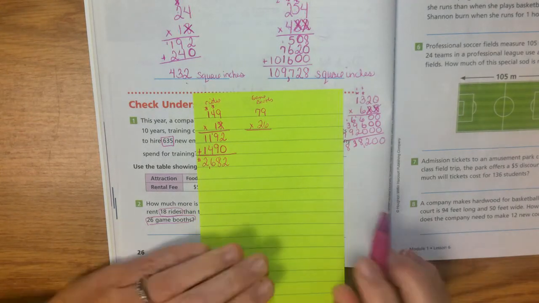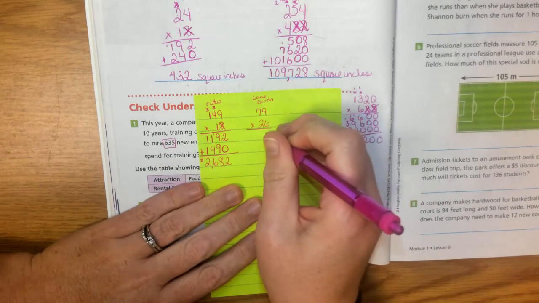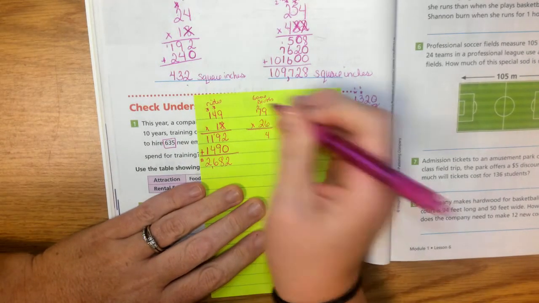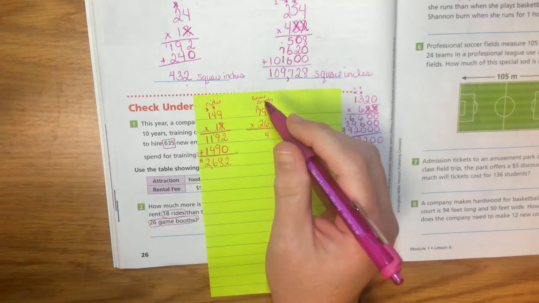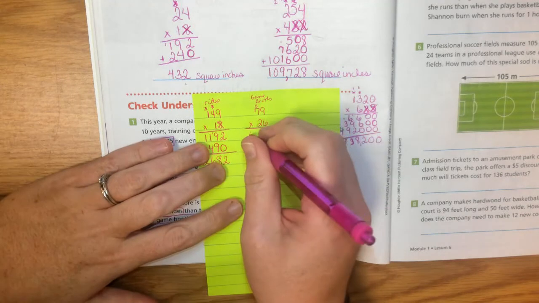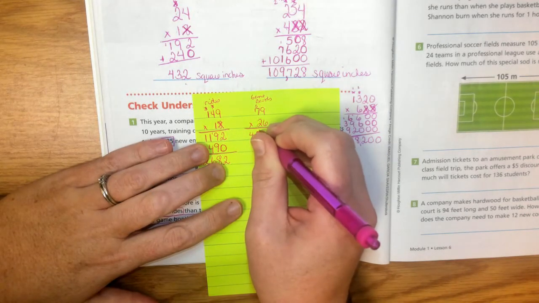How much does it cost to rent 26 game booths? Well, 9 times 6 is 54. Regroup my 5. 7 times 6 is 42 plus 5, 47. Oops. Looks like a 4. I apologize. 47.